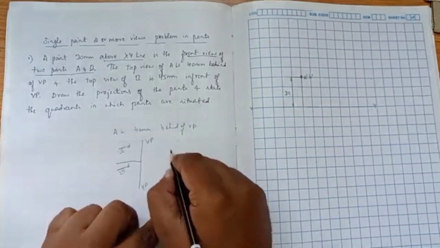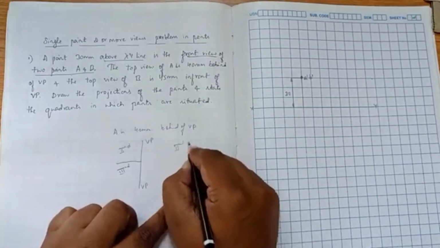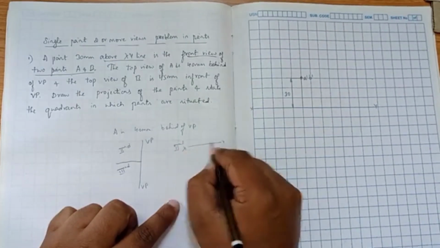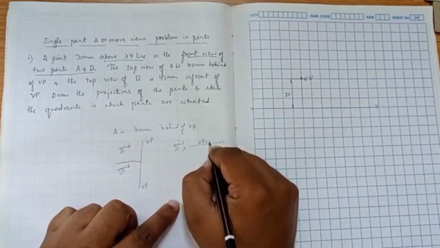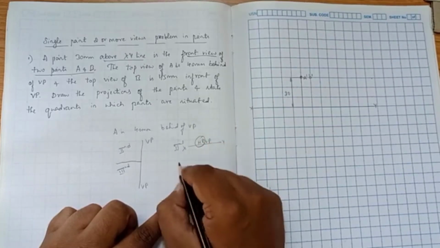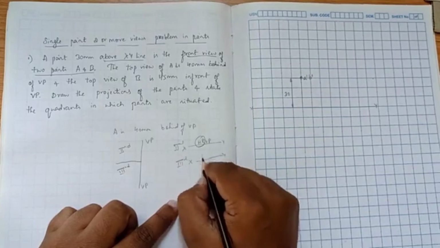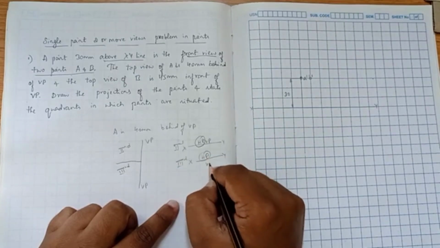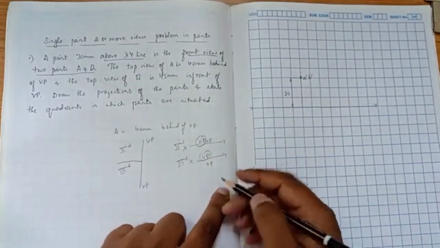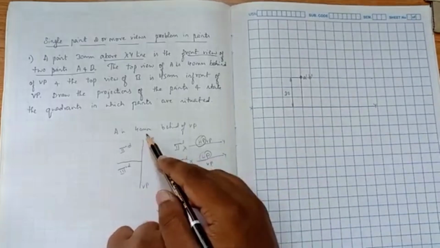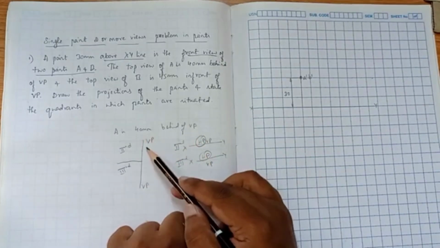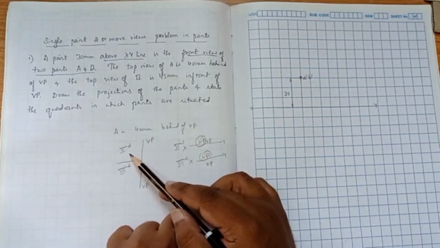Looking at the third quadrant, the top view is lying above the xy line, and in the third quadrant also it is lying above the xy line. You can see the point A is 40 mm behind the VP. Behind the VP means two chances, either the second quadrant or the third quadrant.